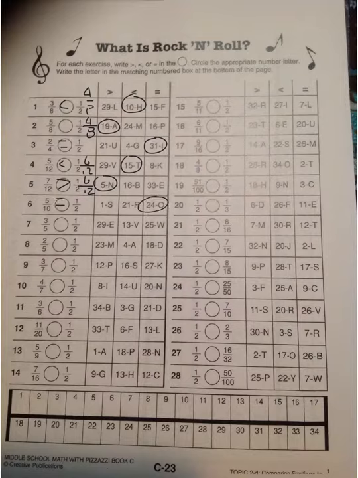Now here's one that might be hard, 3/5 and 1/2. So thinking about what we did in the other video, what is half of 5? Half of 5 is 2.5. So 2.5 fifths would be 1/2. 3/5 is going to be just a smidge bigger. So that would be greater than.